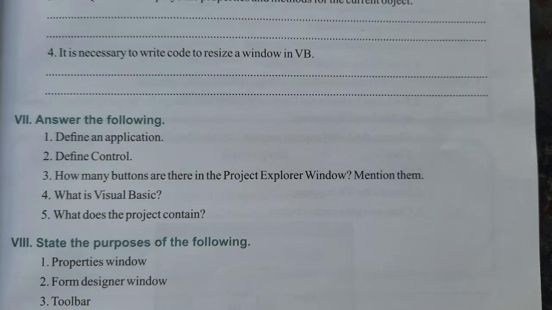Next Roman, answer the following. These are very simple questions. Define an application, define control, how many buttons are there in the project explorer window, what is Visual Basic. On the first page, page number 6, you can see all the answers available. So mark the answers yourself. I don't want to explain the page numbers and lines because these are very simple questions. All the answers for these questions are on page number 6. Mark the answers for these questions.